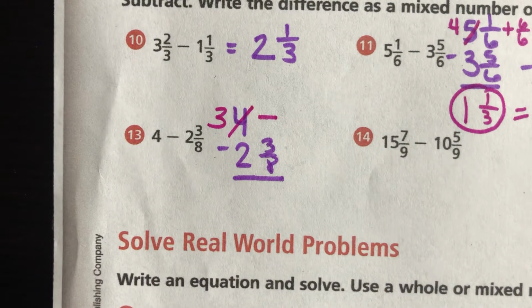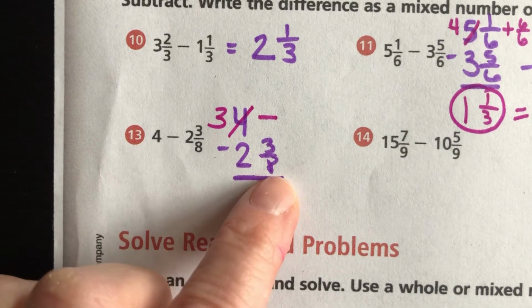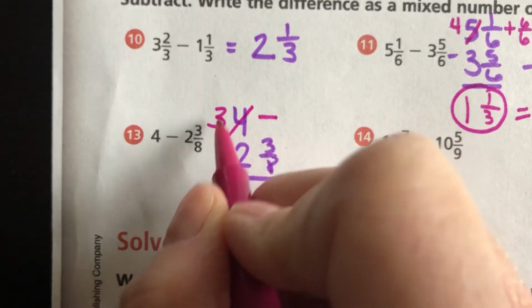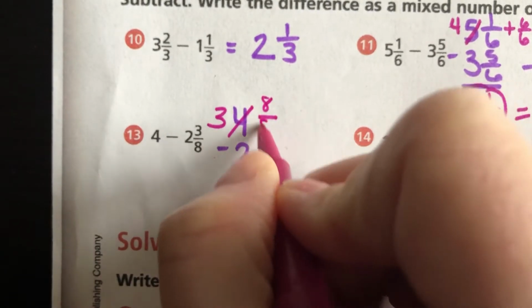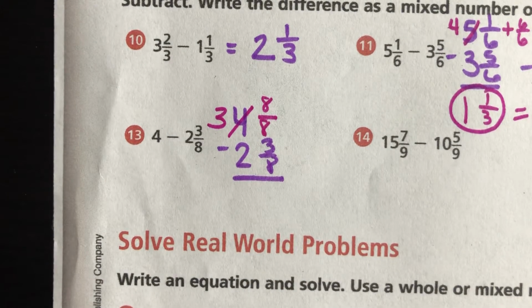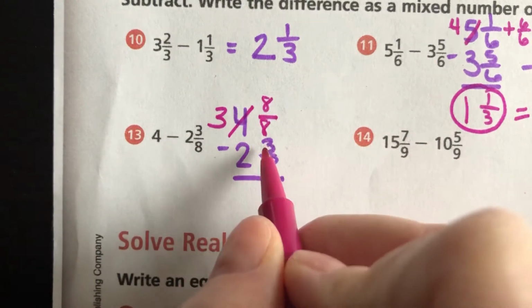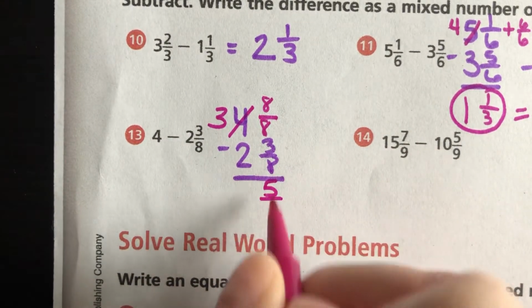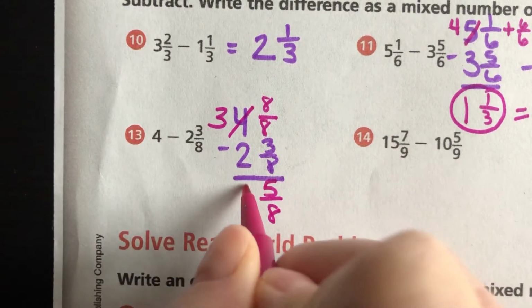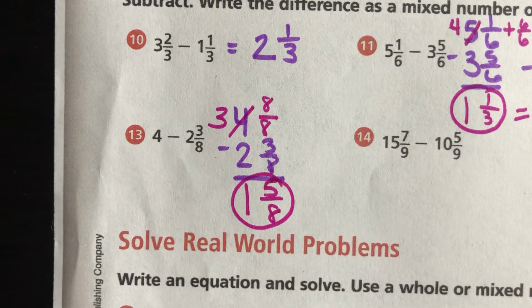And next to it, do you see how my denominator here is 8? Well, when I fill my fraction in here, if I borrowed 1 whole, that would mean I borrowed 8/8. Now we can go ahead and just solve it. 8 minus 3 is 5. My denominator never changes. And 3 minus 2 is 1. So 1 5/8 is what you should have.